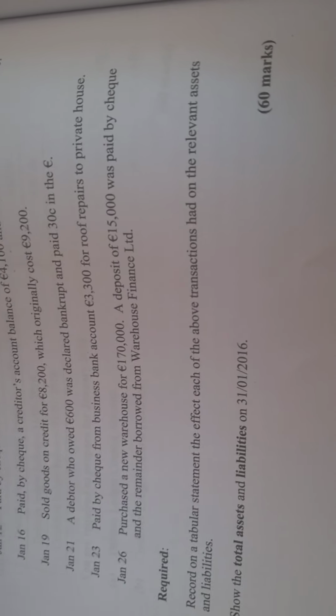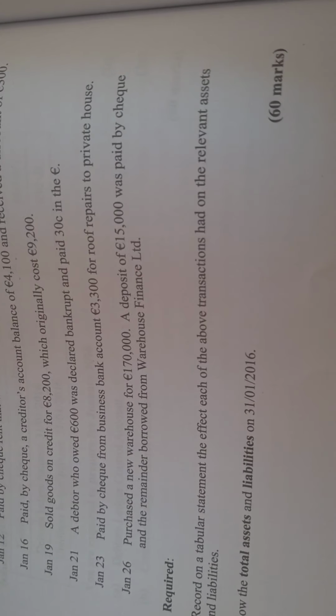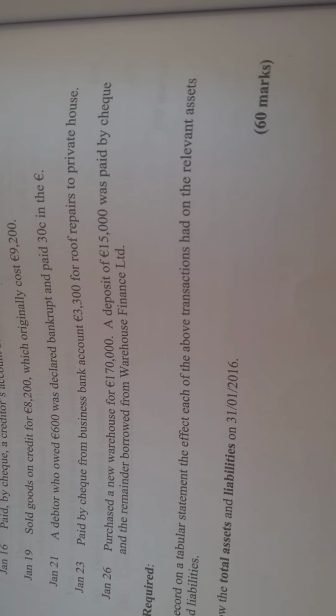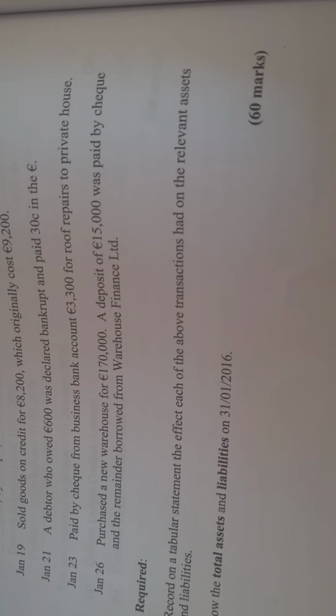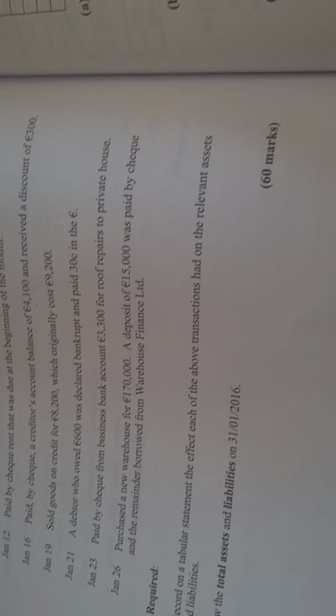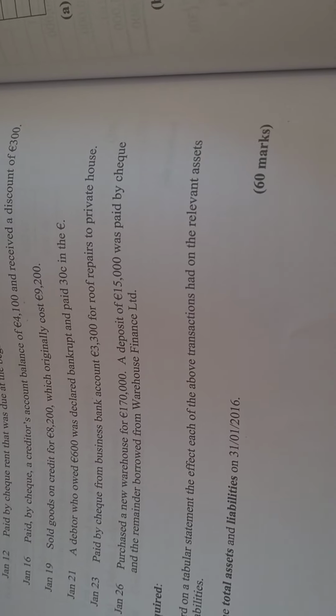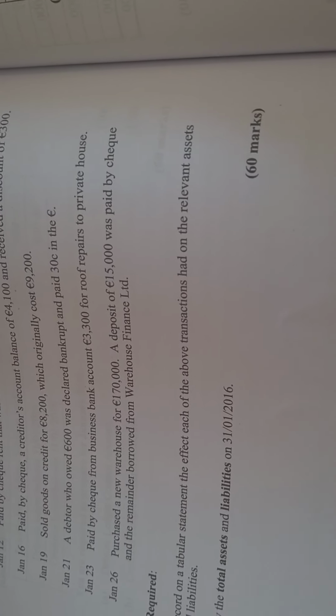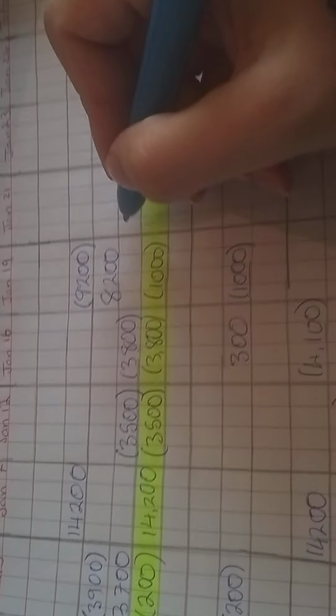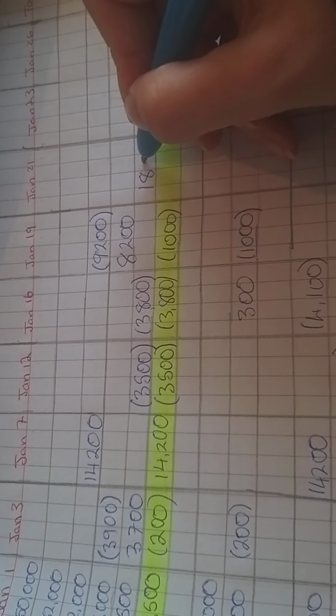Right, next thing then is January 21st. A debtor who owed 600 was declared bankrupt and paid 30 cents in the euro. Okay, so getting our calculator. That means that for every euro they owe you, they can only pay 30 cents. So 600 multiplied by 0.3, so 180 euro is what you're going to receive there. So you're getting 180 into your bank account, so we put 180 into the bank.